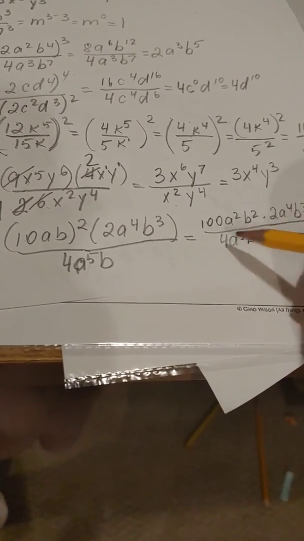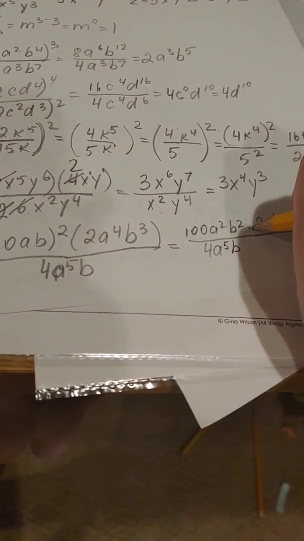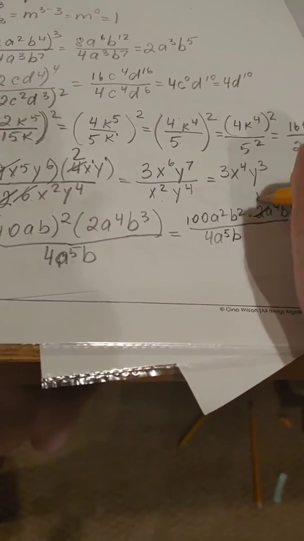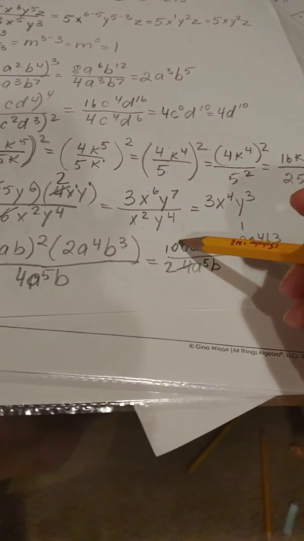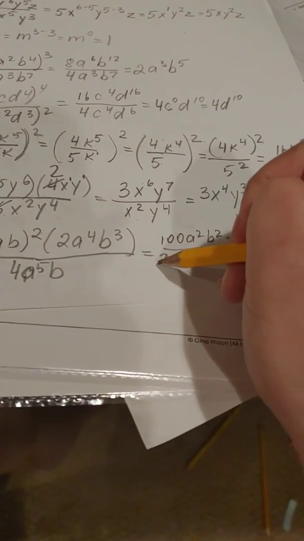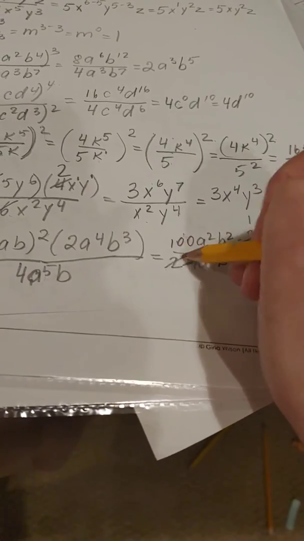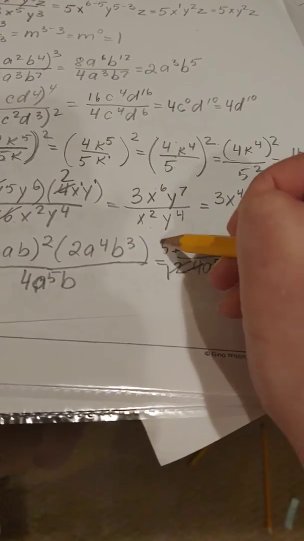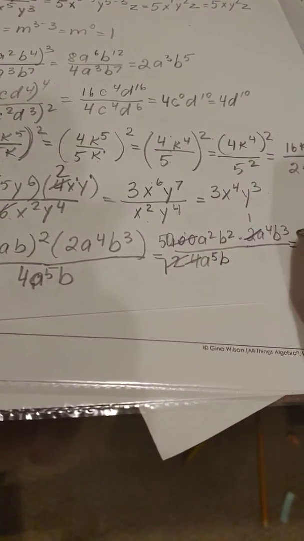Okay, equals. And then I do see the 2 on top and the 4. So what I'm going to do, I'm going to simplify. This is 1. This is 2. And then I see 100 on top and 2 on the bottom. So I'm going to simplify it again, divide both by 2. So this is 1 and this is 50. So my final answer, not final, but the number is 50.